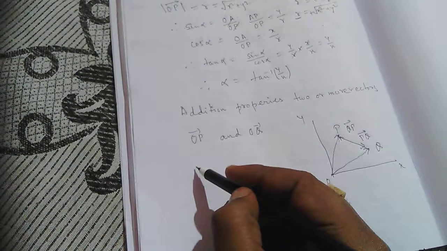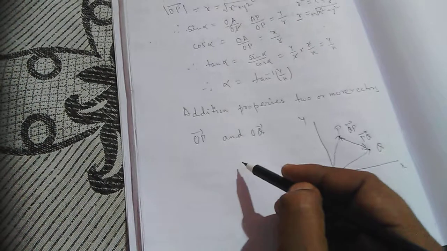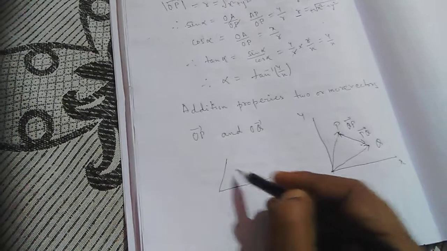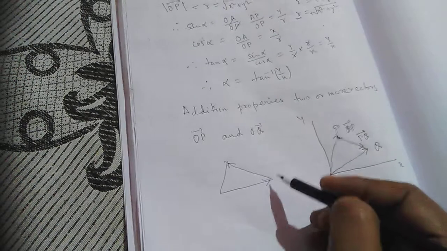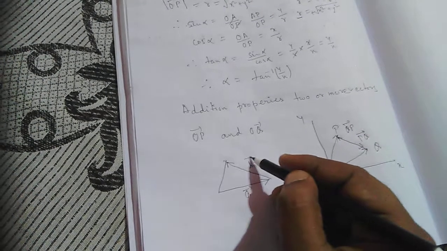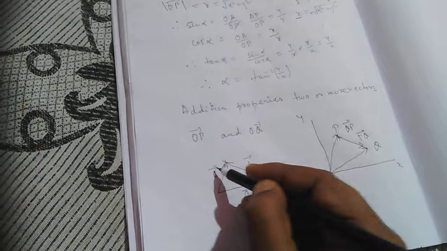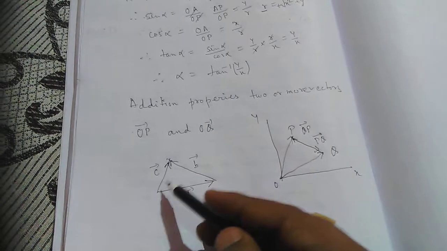After addition of any two vectors, if we consider a triangle, and present two vectors in this way, in the same direction, like a vector and b vector, then the third line of the triangle in reverse order, the third vector, will be denoted by c vector.